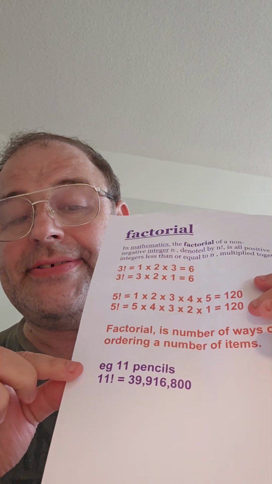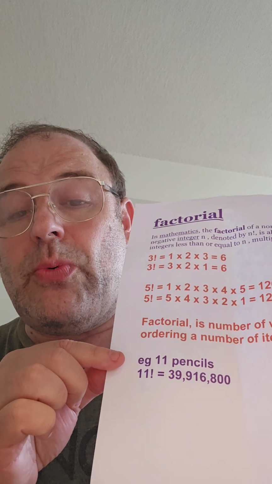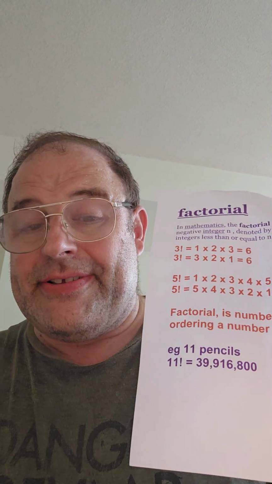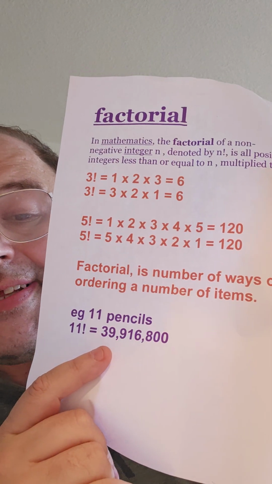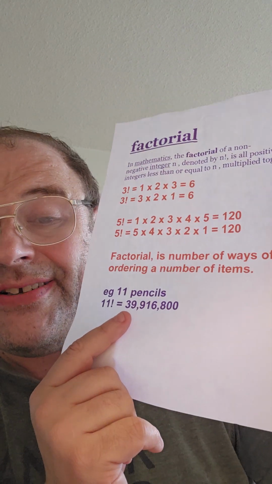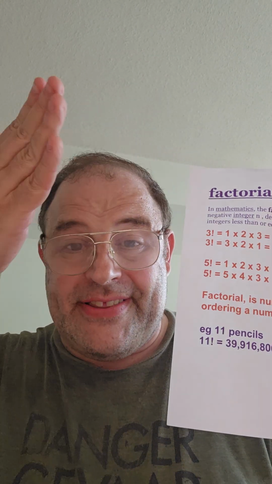Another example, let's say I have 11 pencils in front of me. How many ways can I order the 11 pencils on a table? 11 factorial, which equals 39,916,800. A very big number. As you can see, the factorials get very big very quickly because this times this times this. Okay, so that's the most common use.